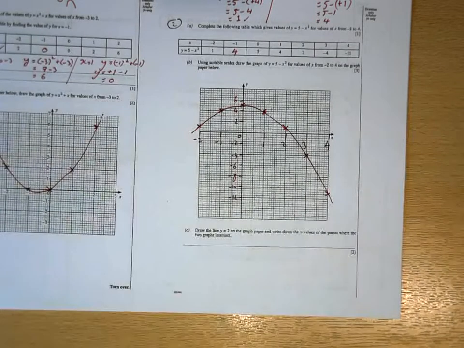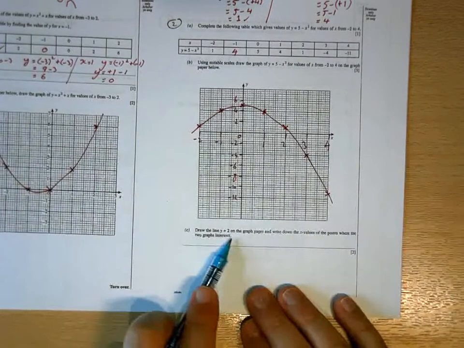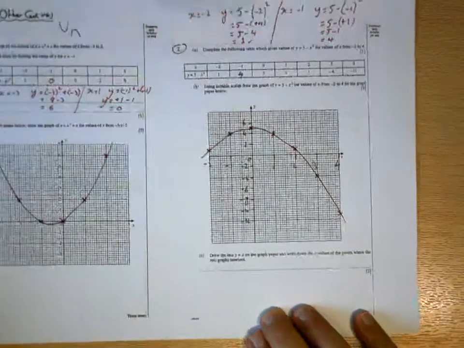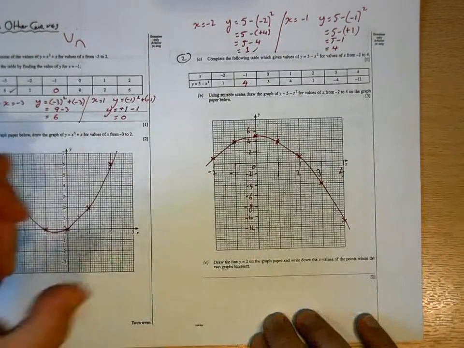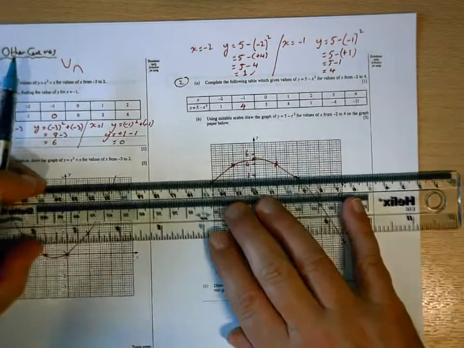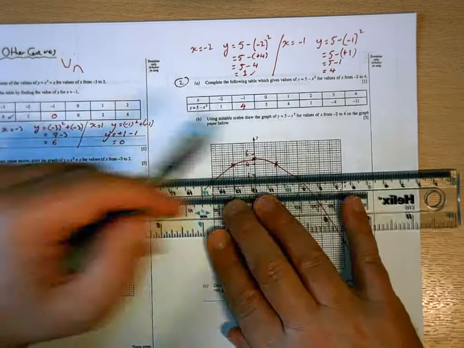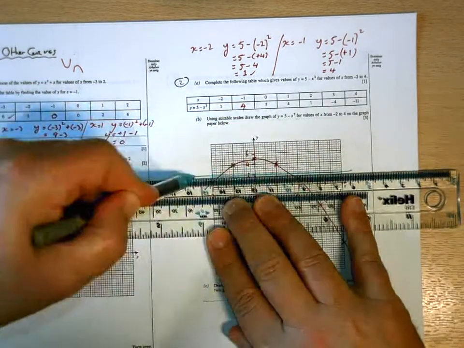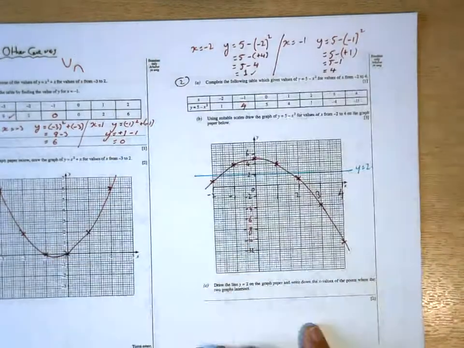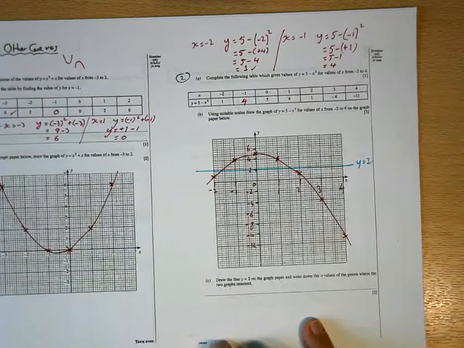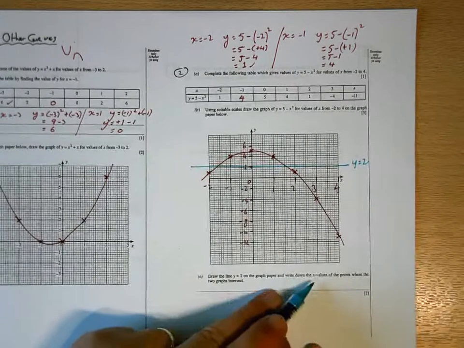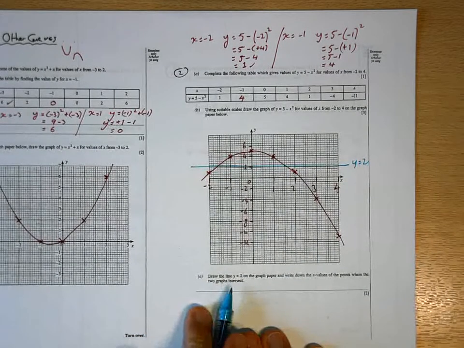Now with this one, we've got to draw a second line then. Okay, we need to draw the line y equals 2 on the graph paper. So y equals 2 is a line where every y coordinate on the line is 2. So there's the y coordinate 2. So it's going to be a horizontal line which goes through y equals 2. So if we write there y equals 2, then that's clear for the examiner what we were trying to achieve there. And write down the x values of the points where the two graphs intersect.